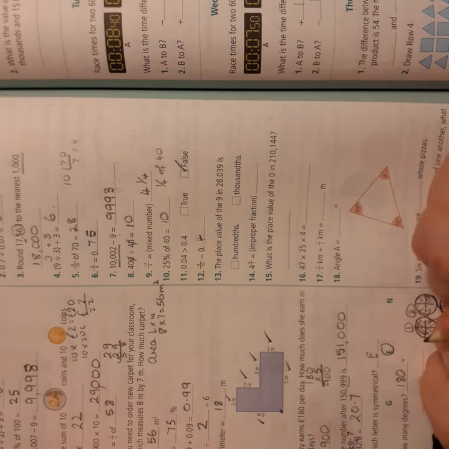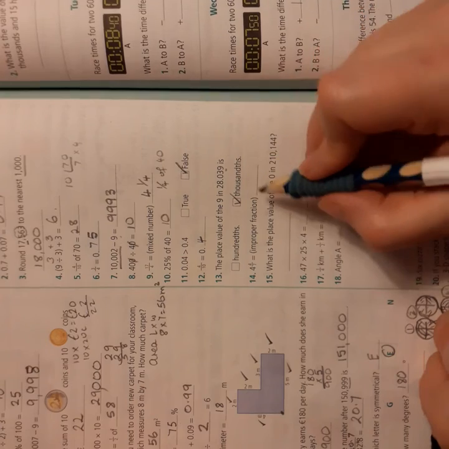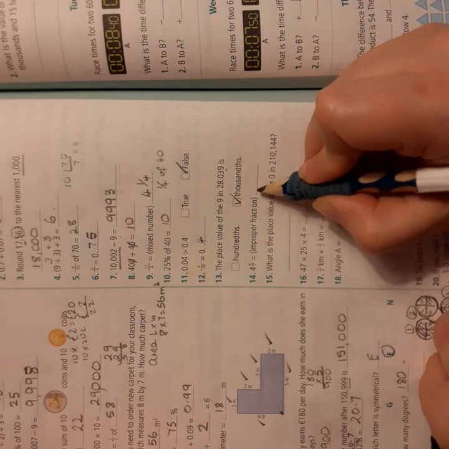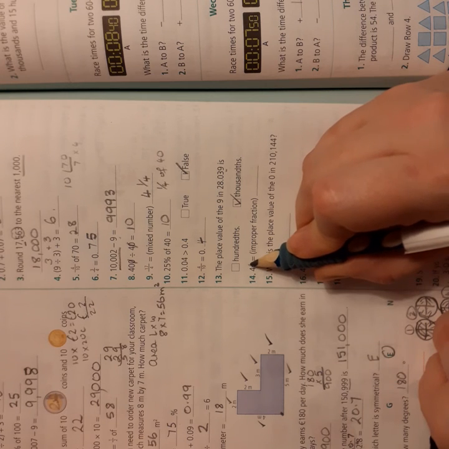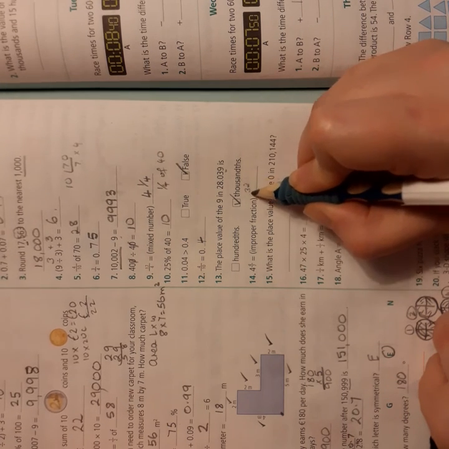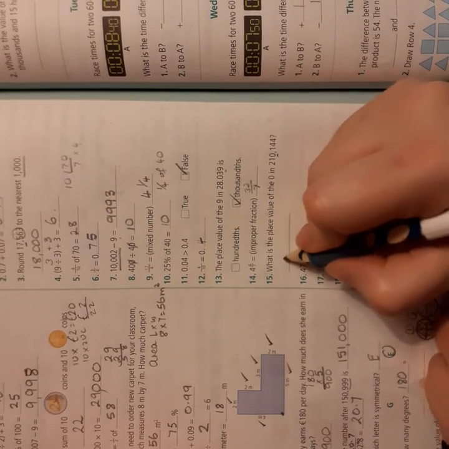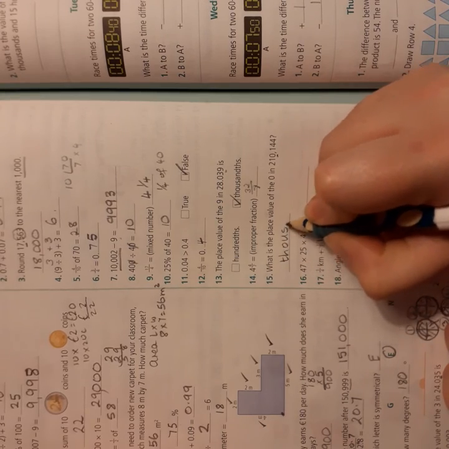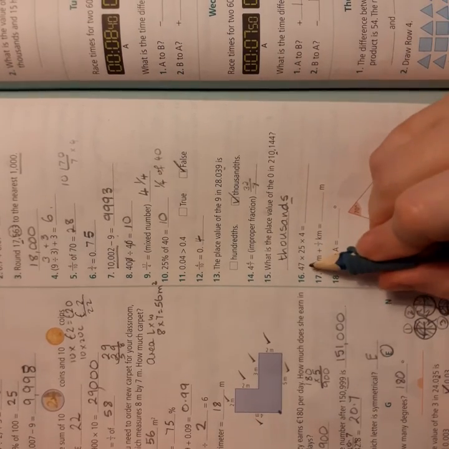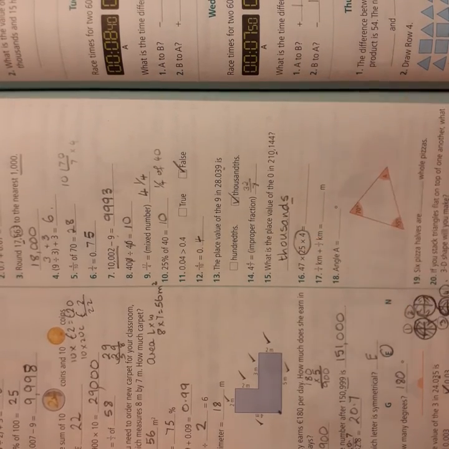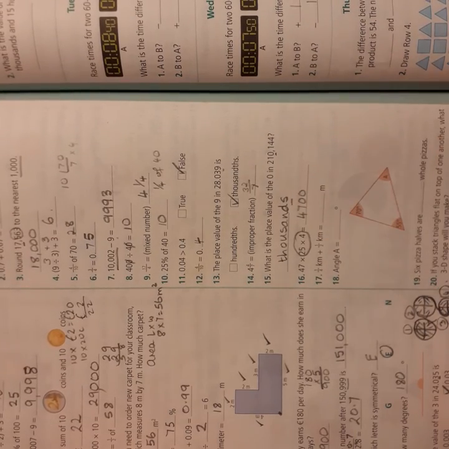The place value of the 9, so this one here, that's the thousandths. 4 and 4/7 as an improper fraction, so you're making it top heavy. So you're saying 4 lots of 7/7, which would be 28, and the 4 is 32/7. The place value of the 0, this one here, is the thousandths. Notice the spelling there. Now, for this one, the quick way is to multiply these two and get 100, and then add your 2 zeros. When you multiply by 100, you just add 2 zeros.